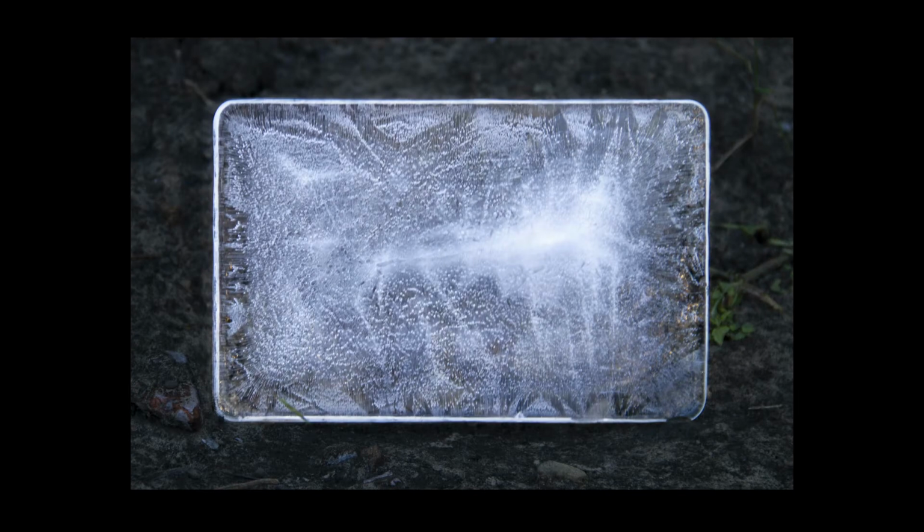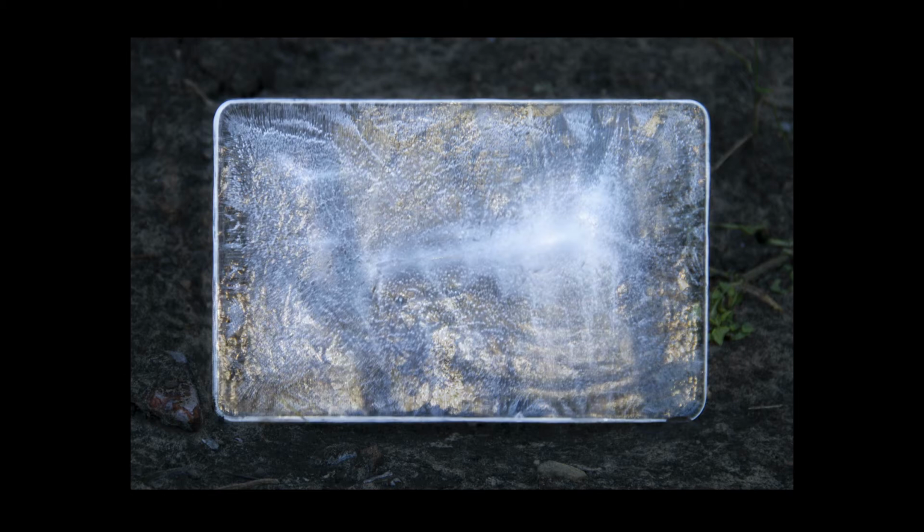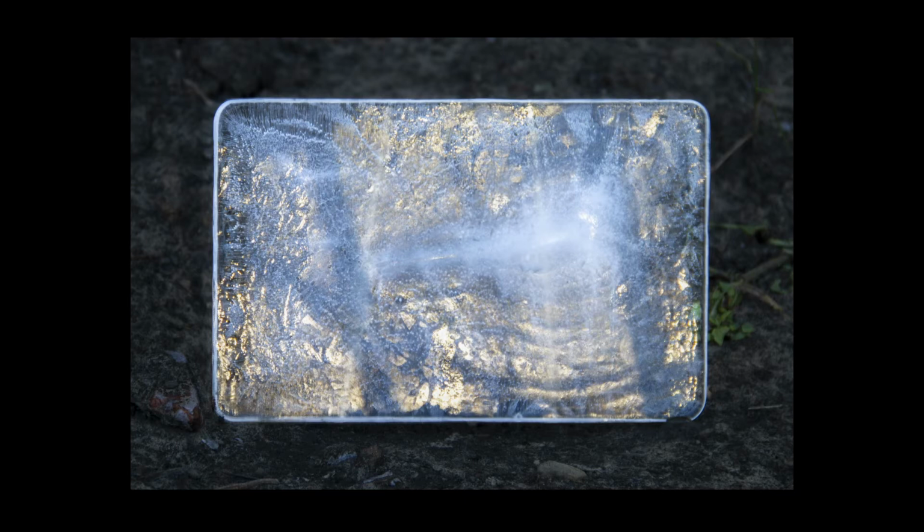A liquid crystal display, LCD for short, is a flat panel display or other electronically modulated optical device that uses the light modulating properties of liquid crystals combined with polarizers.